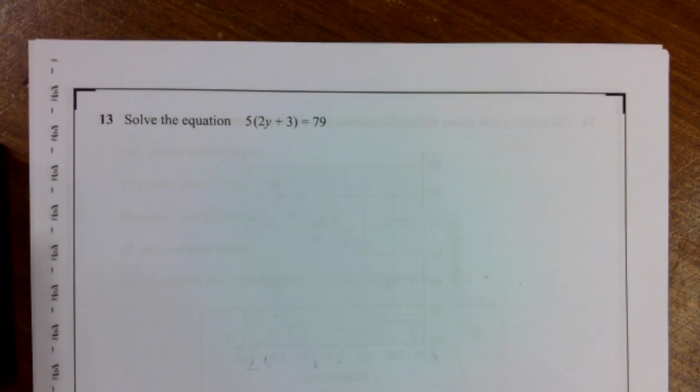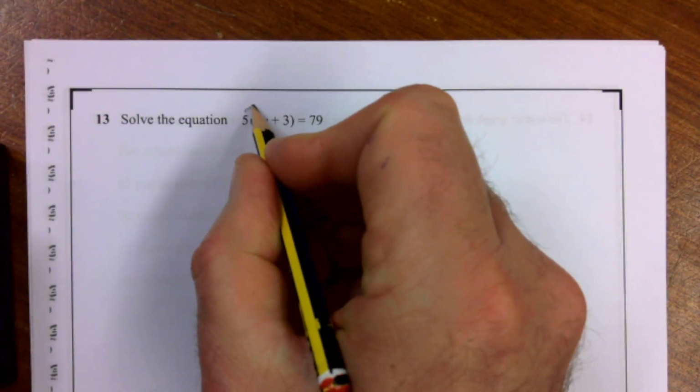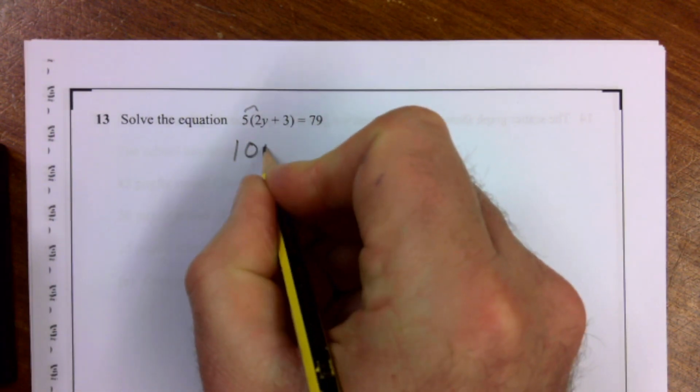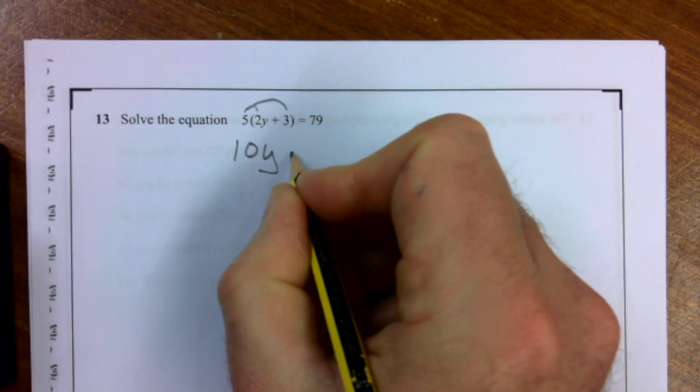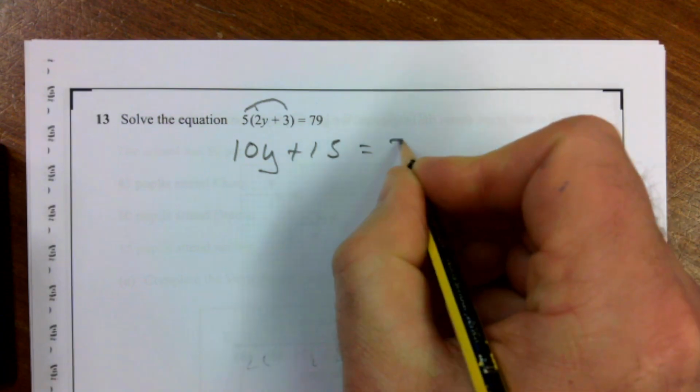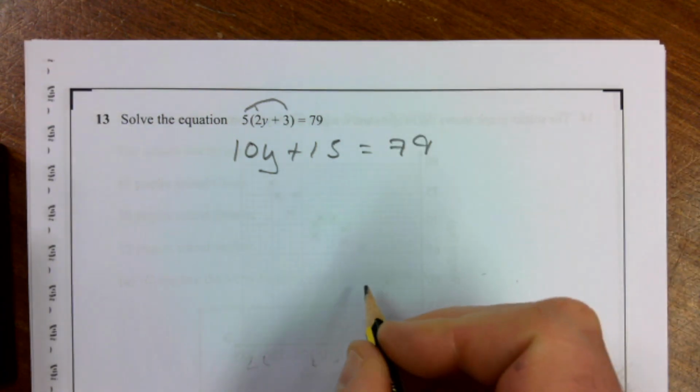Question 13. Solve the following equation. We need to multiply this bracket. 5 times 2y is 10y. 5 times 3 is 15, plus 15 equals 79.